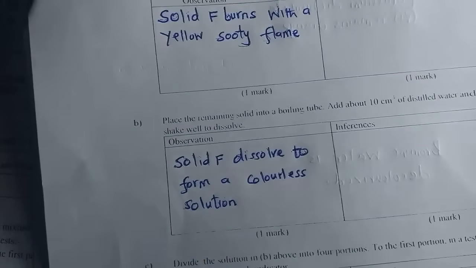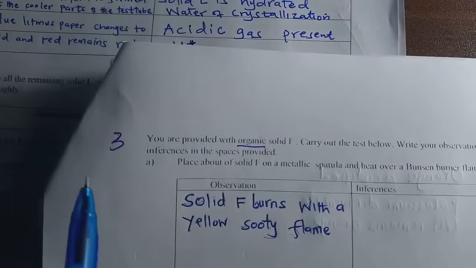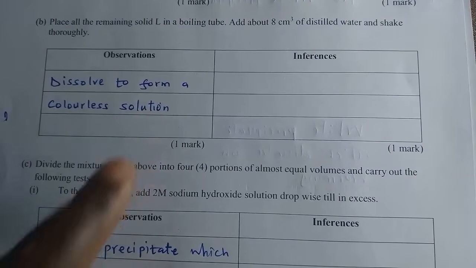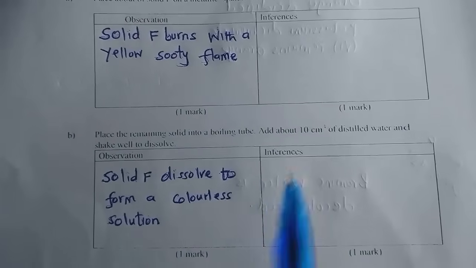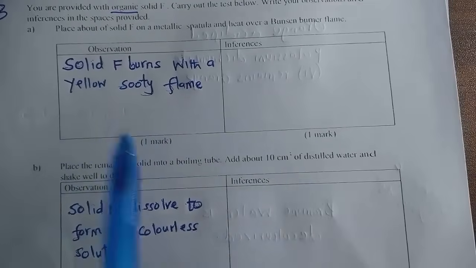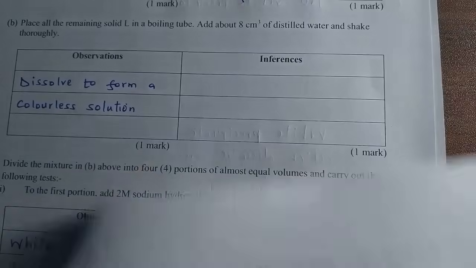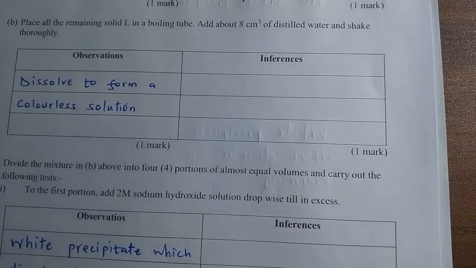In both, solid F would dissolve to form a colorless solution. Question 3, Question 2, the solid dissolves to form a colorless solution. So some people think, what are you going to write here? And what are you going to write here? For organic, we will say it is polar. Organic compound, it is polar. But for this one, it is different. So I hope the difference is now clear.